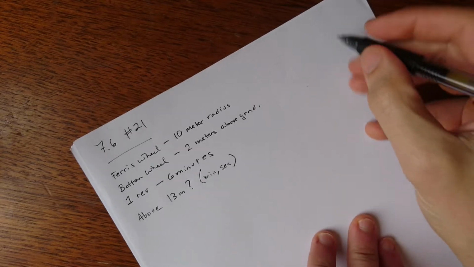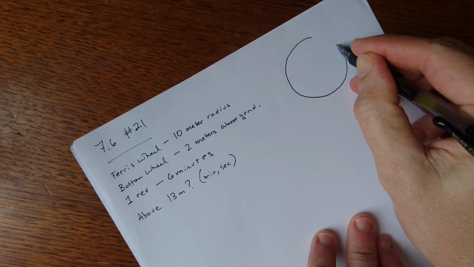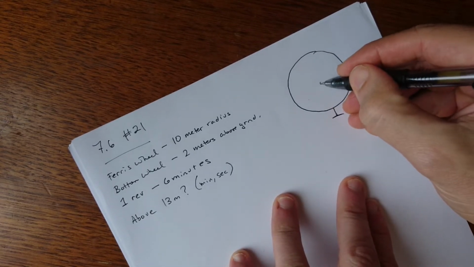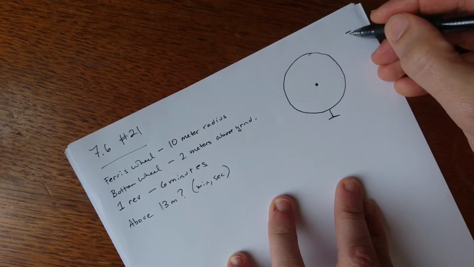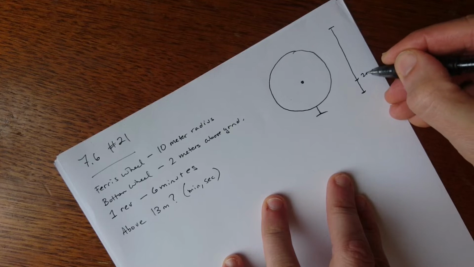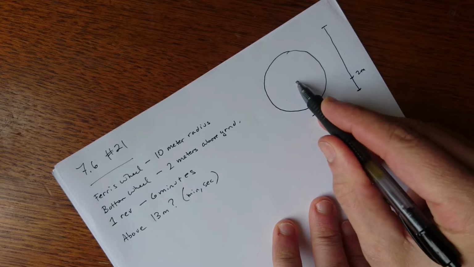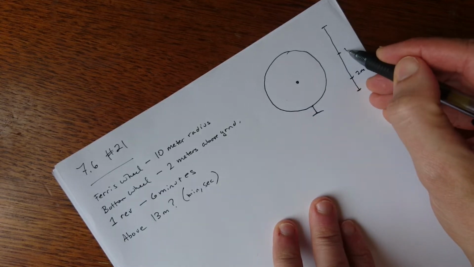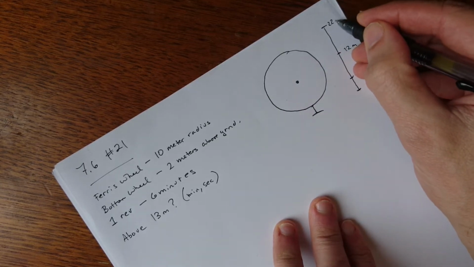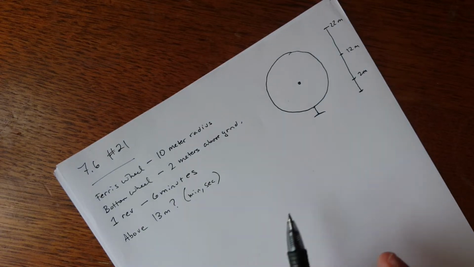So I'm going to start with a picture just to have an idea of what's happening here. I've got my Ferris wheel. I know it's sitting above the ground. I'll call that the center of it. And let's mark off some of these heights off to the side. I know the bottom of it is at 2 meters. The radius is 10 meters, so the center should be 10 meters above the bottom, so at 12 meters, and then the top would be another 10 meters above that, right? So that's a reasonable picture to start with.